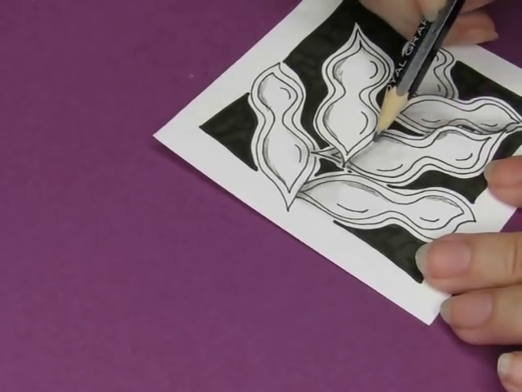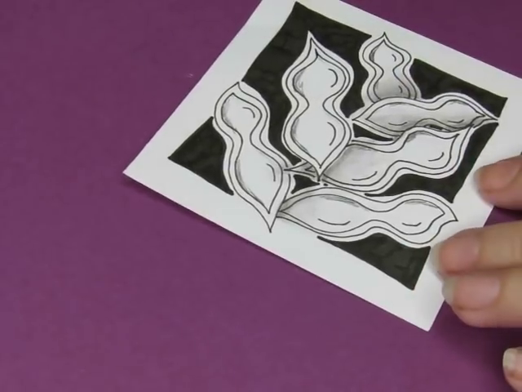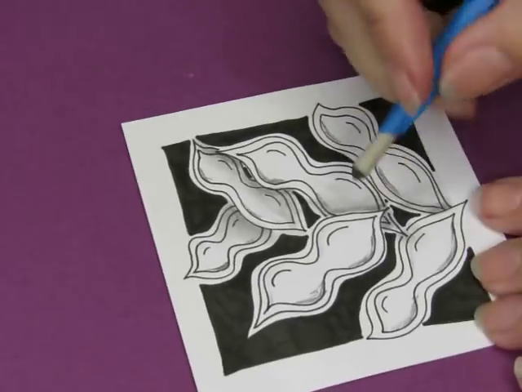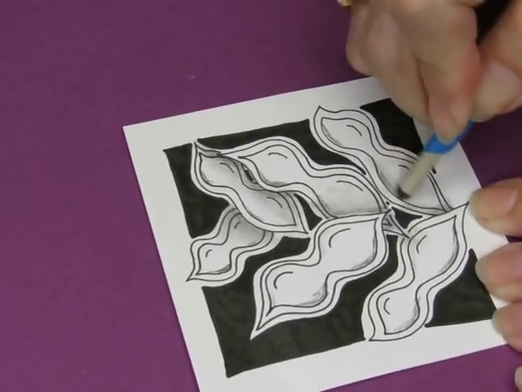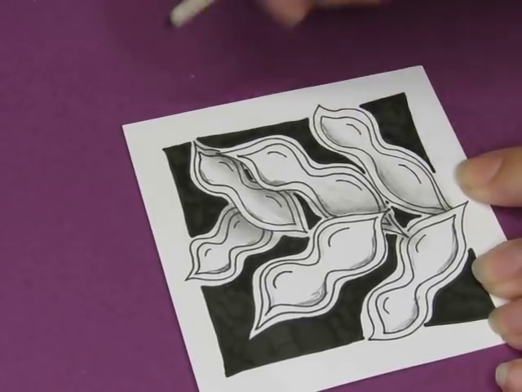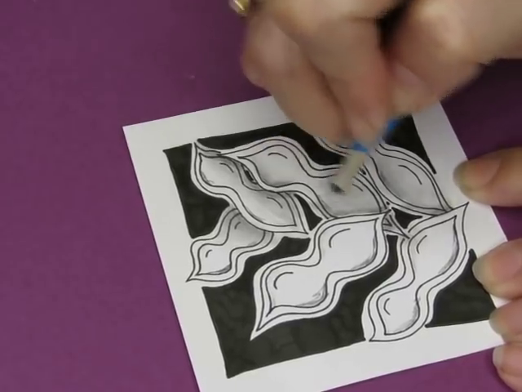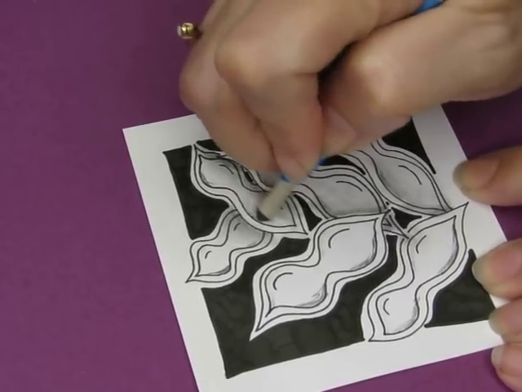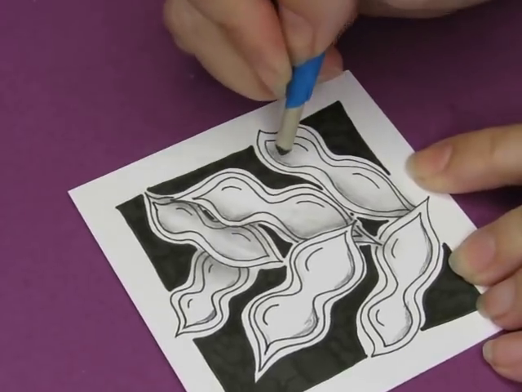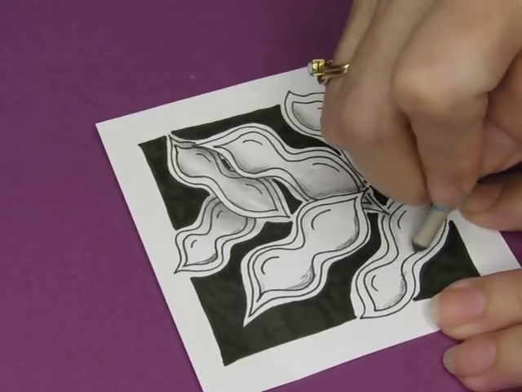Now, I might not shadow and shade the way others do. I just kind of have my own style. That's okay. I'm not always good about making sure my shadow touches my object. Sometimes there's a little gap in there.